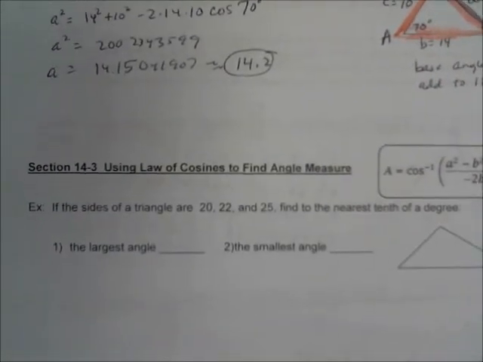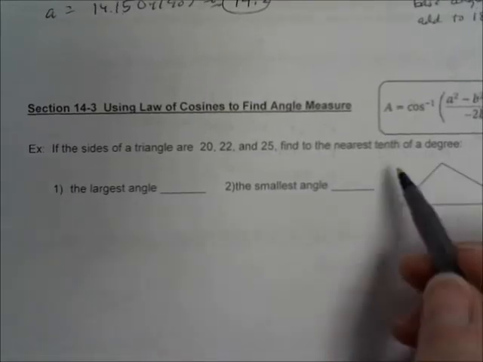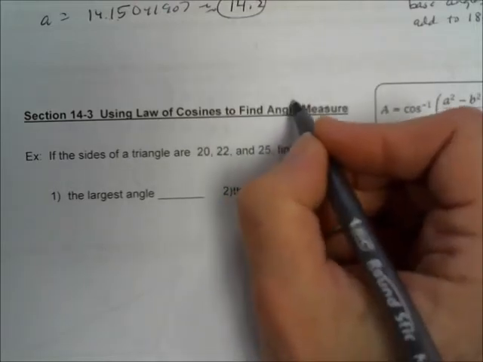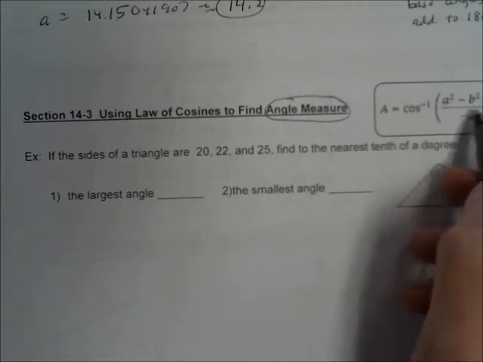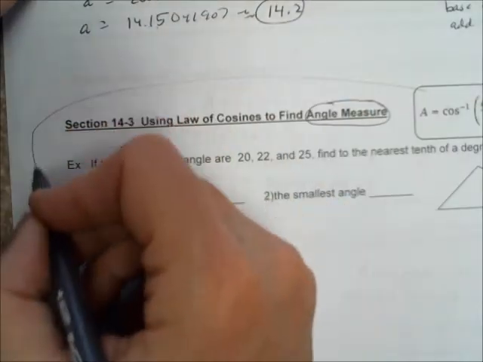And the last thing I'm going to show you on this page is we can also use the law of cosines not only to find the side, but to find an angle measure, which is a little bit different. And this is a very weird looking thing, but let me show you how you get this formula.